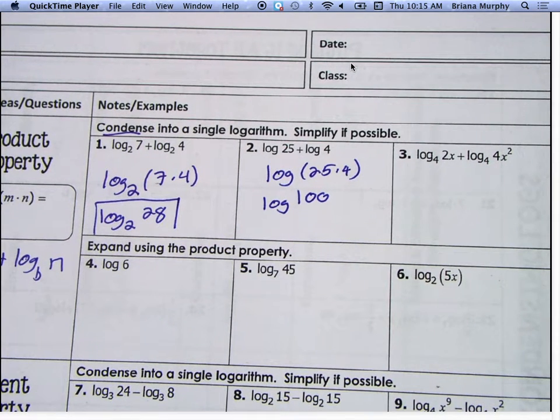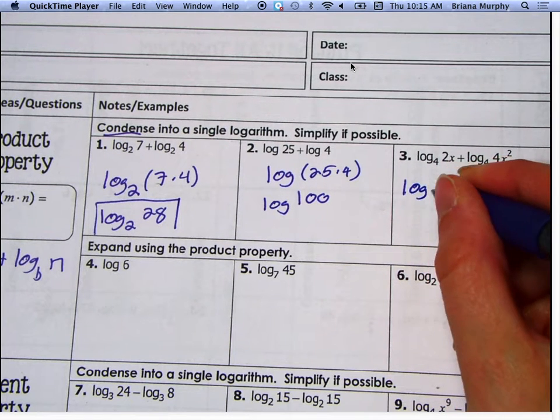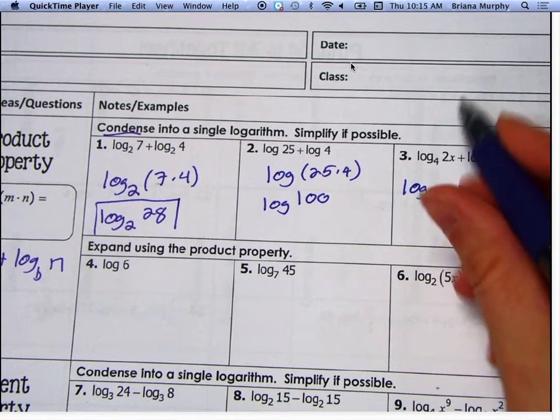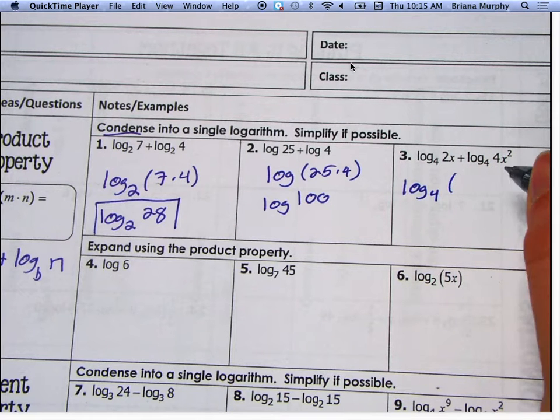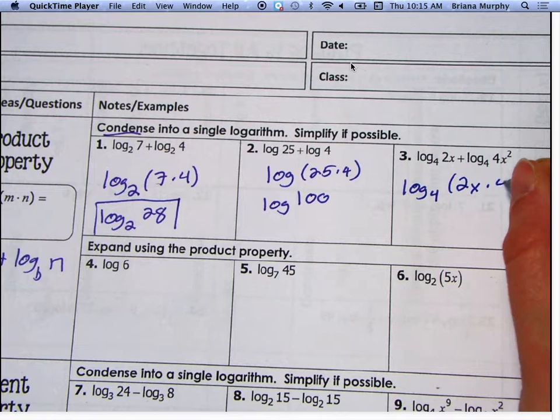So I'm going to do 3, but if you want to help out. So are the bases the same? Yeah. Okay. So log base 4. Yes, go ahead, Nolan. Log base 4. And then what am I going to do? You're going to multiply. Yeah. 8x to the 2 times 4x squared.